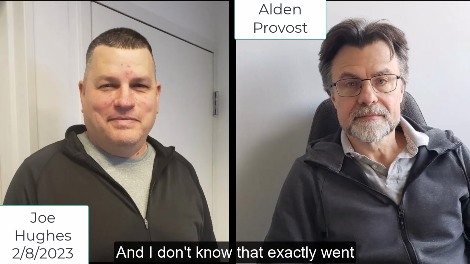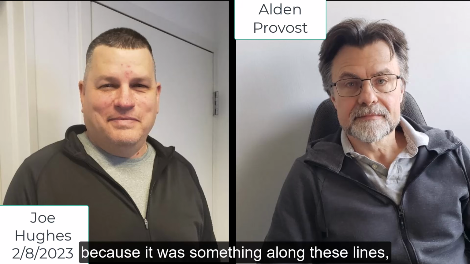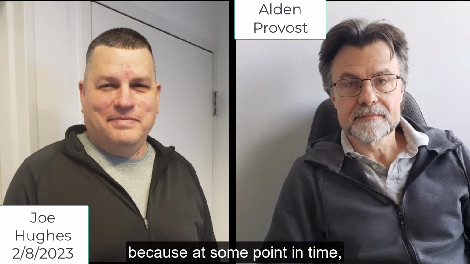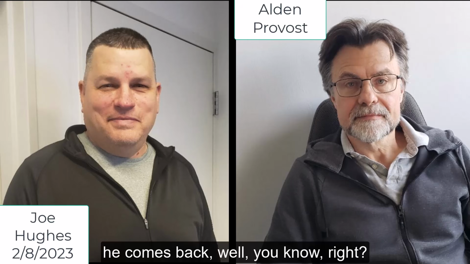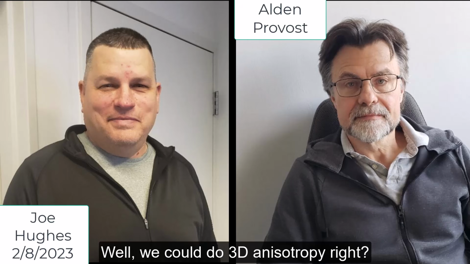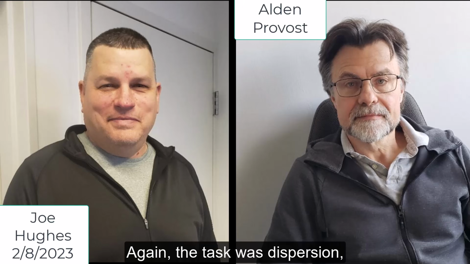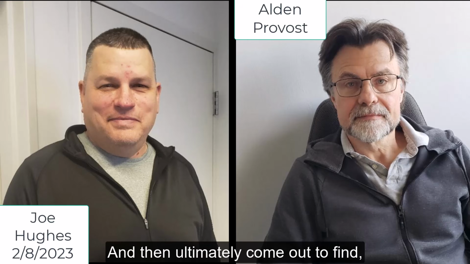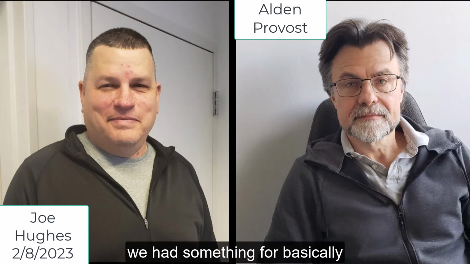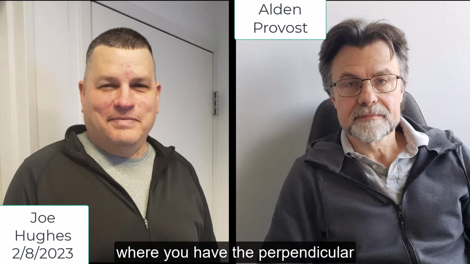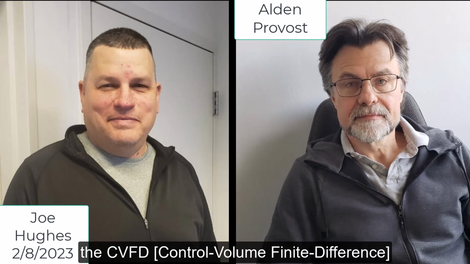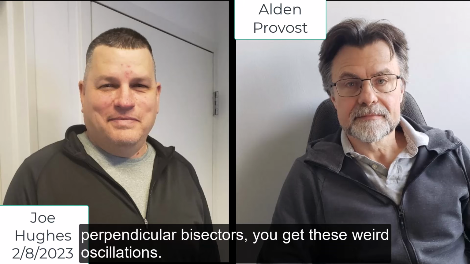And I don't know that it exactly went like this, but I'll say that it is because it was something along these lines. Because at some point in time, it comes back, well, we could do 3D anisotropy, right? The same method. Again, the task was dispersion, but then we get 3D anisotropy for the flow solution. And then ultimately we come to find we had something where you violate the CVFD constraints, where you don't have perpendicular bisectors, you get these weird oscillations.